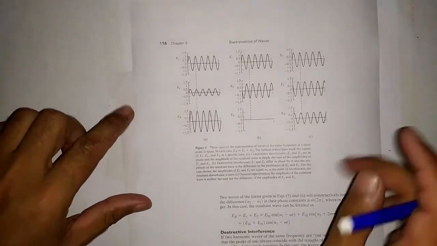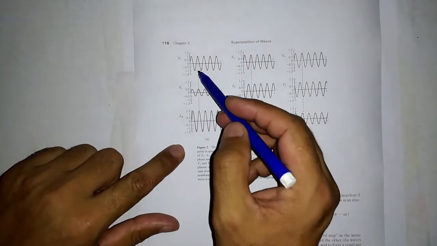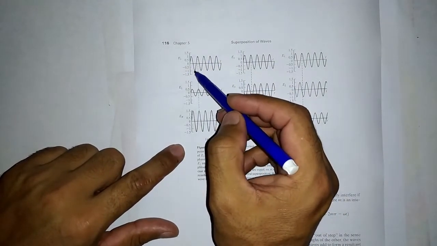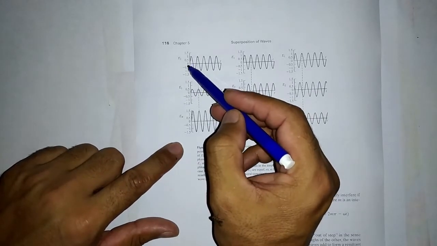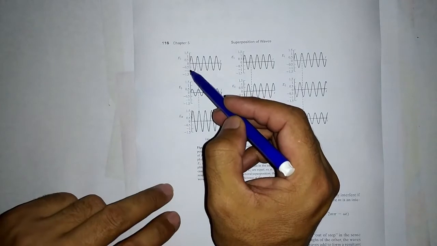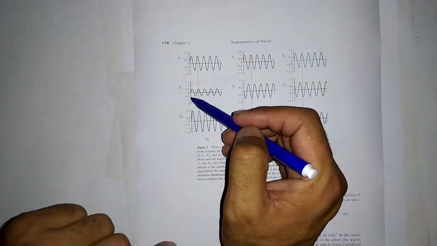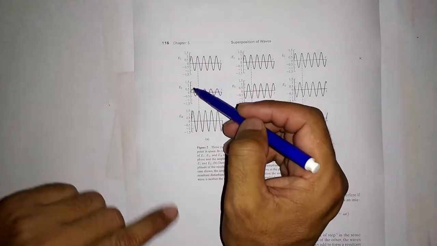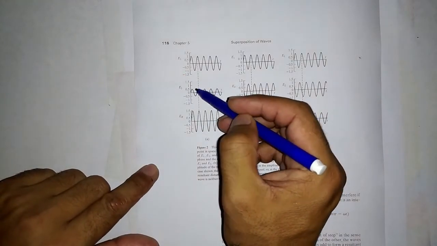So consider this figure. Here we have two waves of the same frequency. The amplitude of this wave is E1 and the amplitude of this wave is E2. These two waves have the same frequency, but they are slightly different in amplitude.